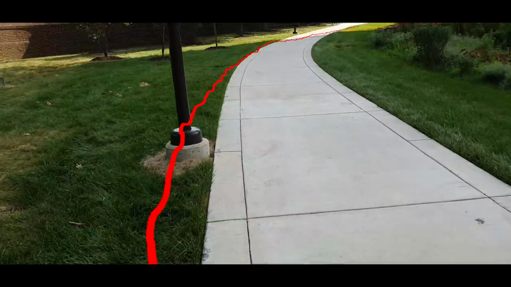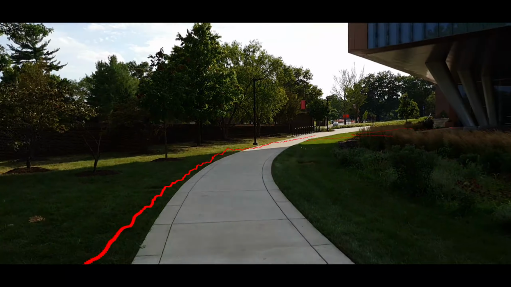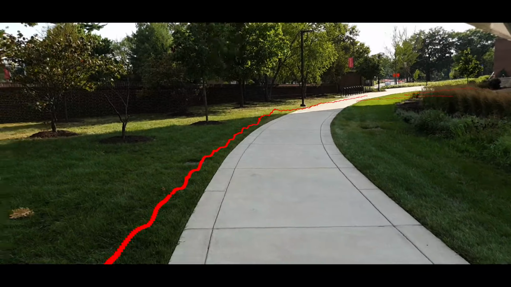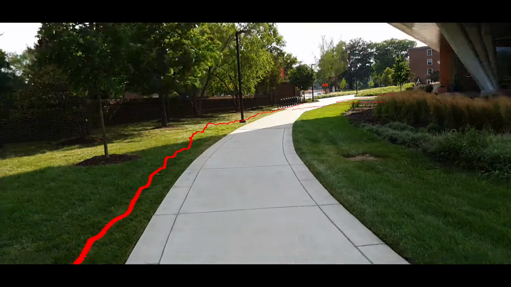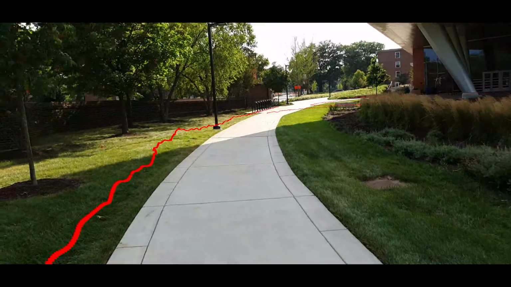Okay, that horizontal drift is getting a little stronger. It's still probably not more than a meter from the original recording, but it's still there.